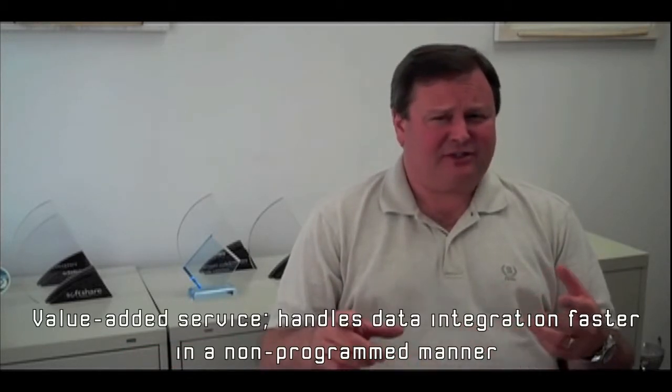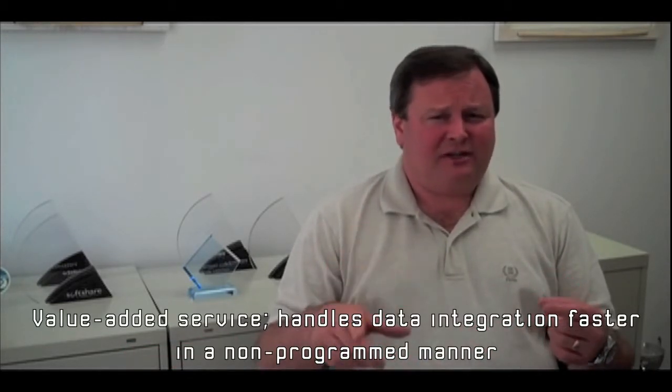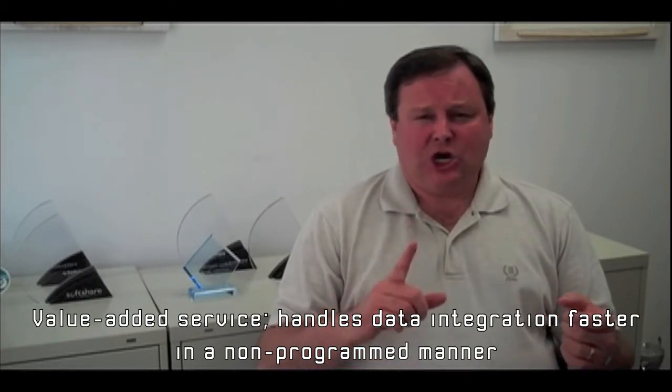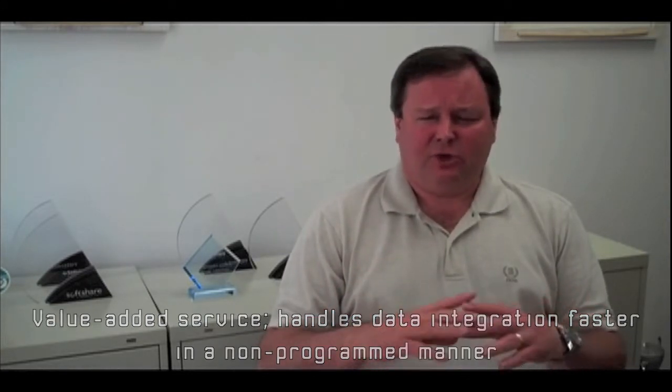So there are some real benefits here. It's a value-added service. It also allows you to handle data integration faster in a non-programmed manner. We don't do any programming. It's all customization and configuration on our platform.